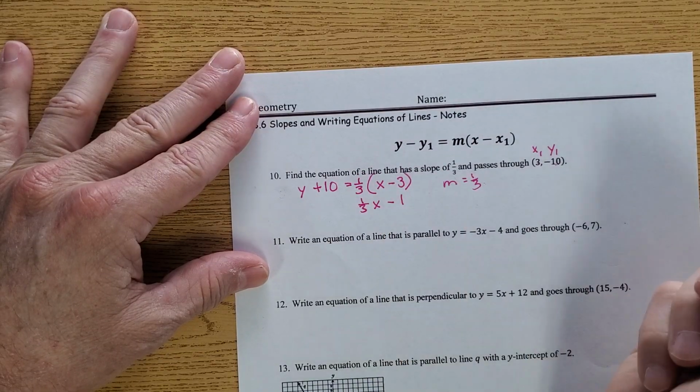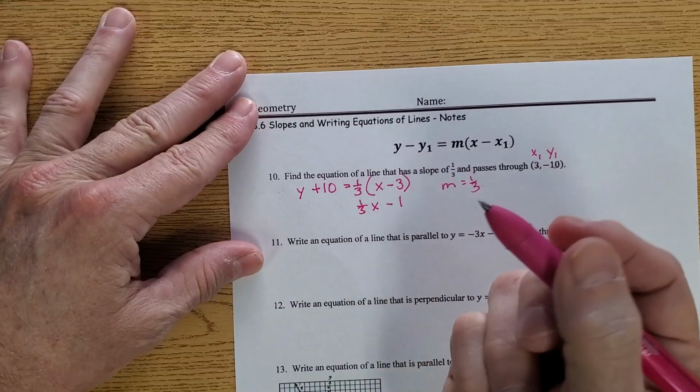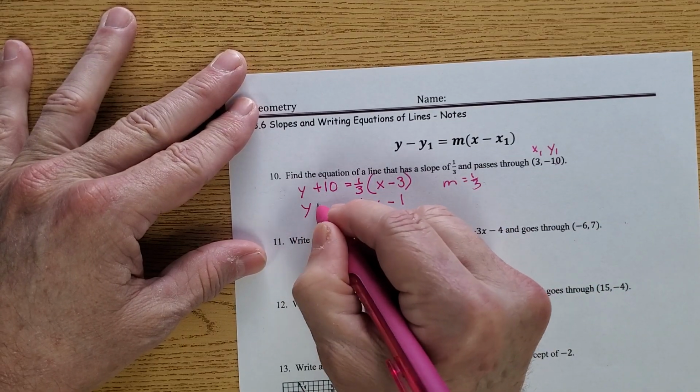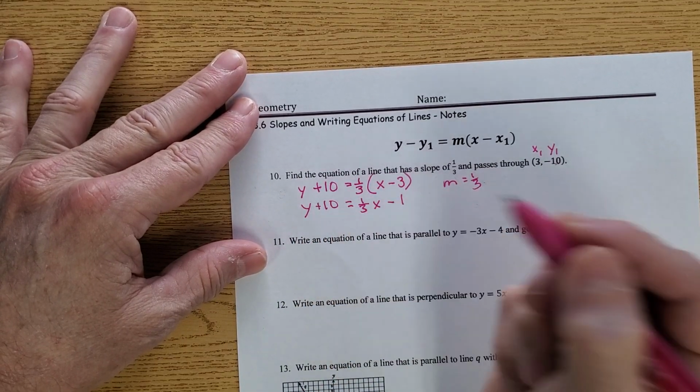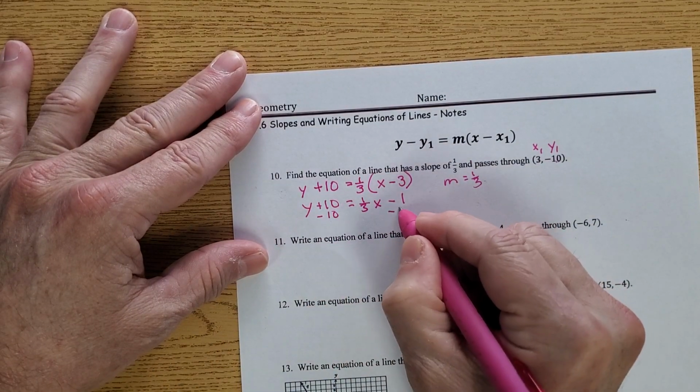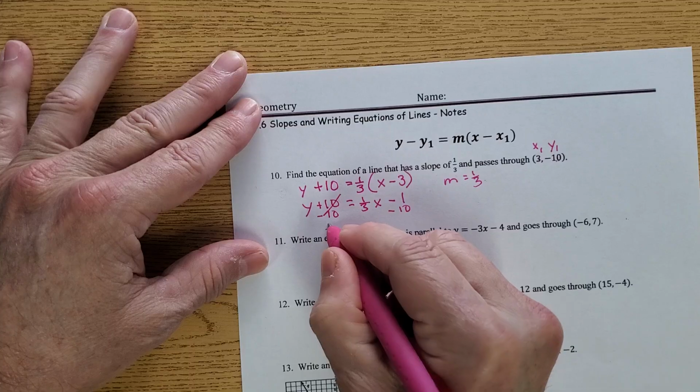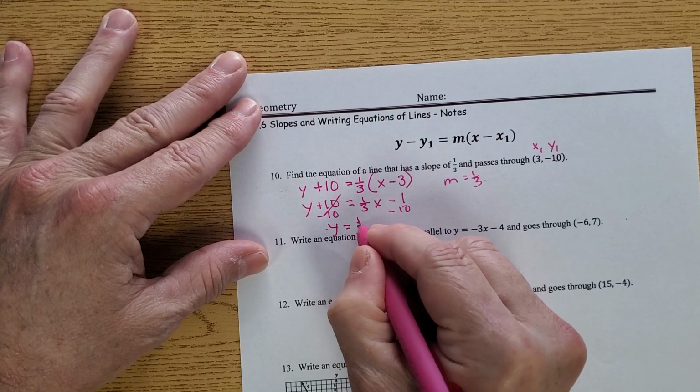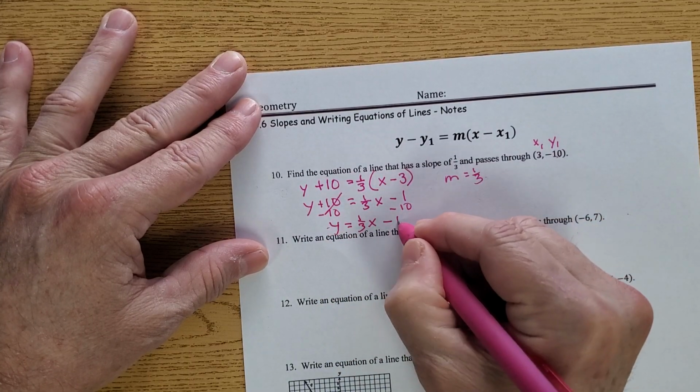So that's going to be a -1. You know, just use a calculator if you need to. Okay, so y plus 10 is equal to this. So let's subtract 10 from both sides. Then y is equal to 1/3 x, and that's -11.